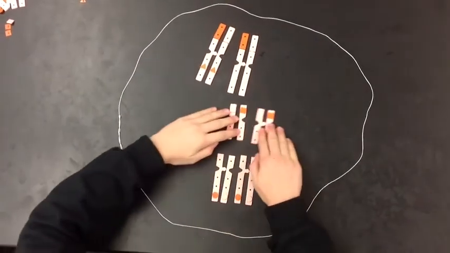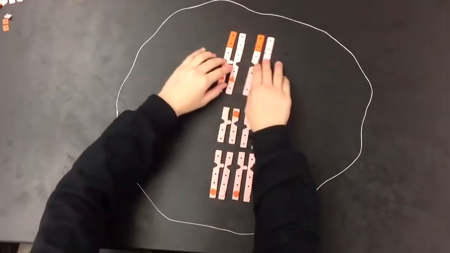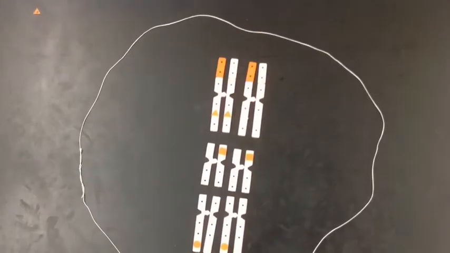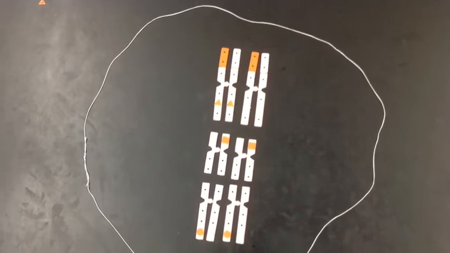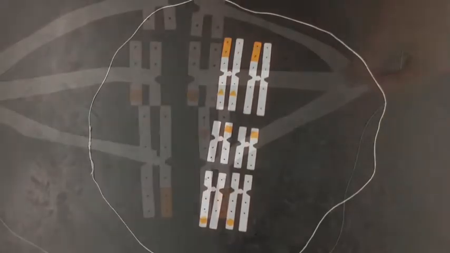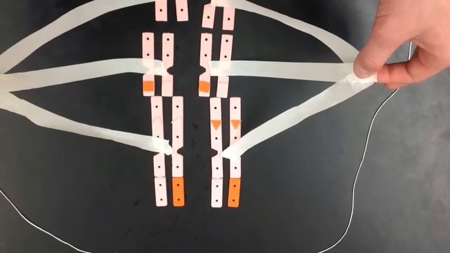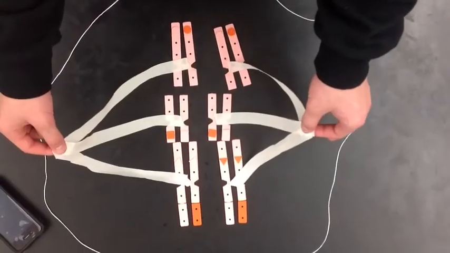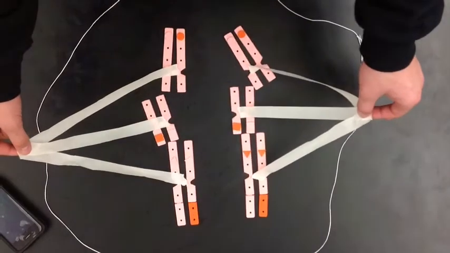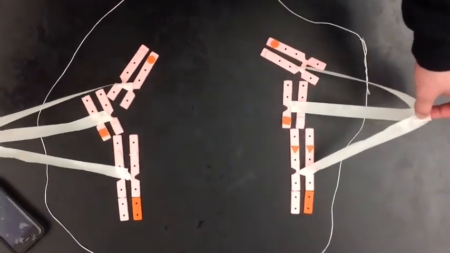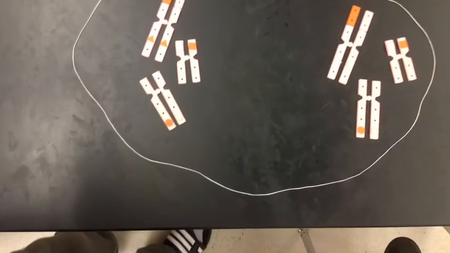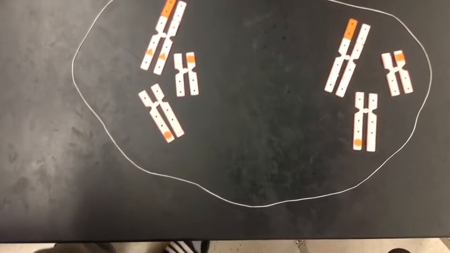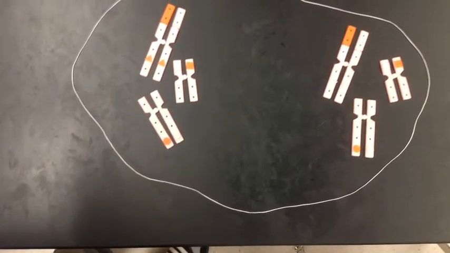Now, each homologous pair will line up at the equator of the cell, in any order they would like. As all this is occurring, the spindle fibers attach to the centromere of each duplicated chromosome and begin to pull away. Now separated, the spindle fibers begin to disappear and the nuclear membrane begins to form again.